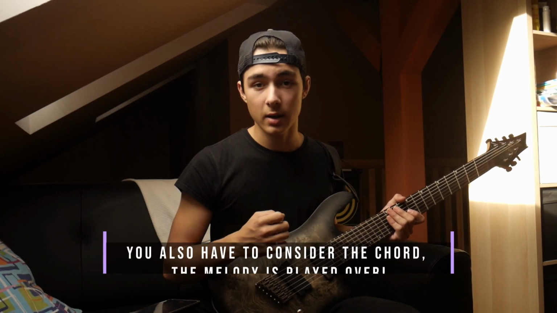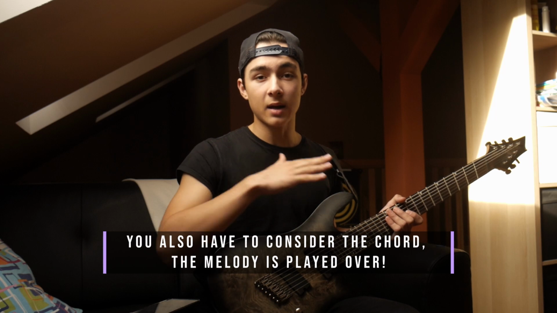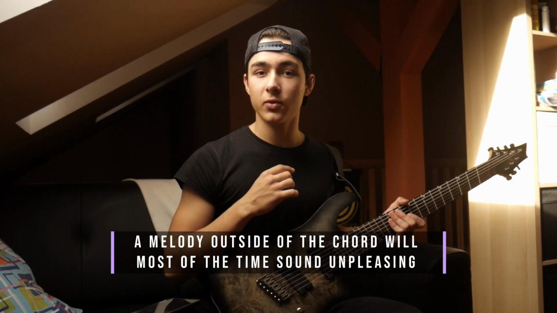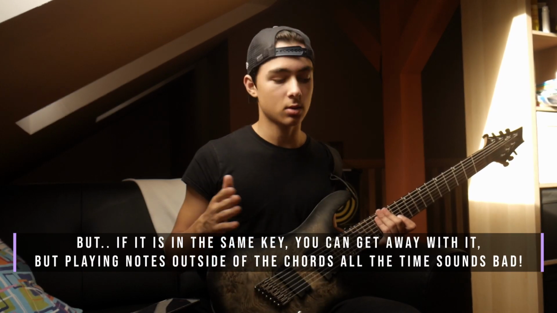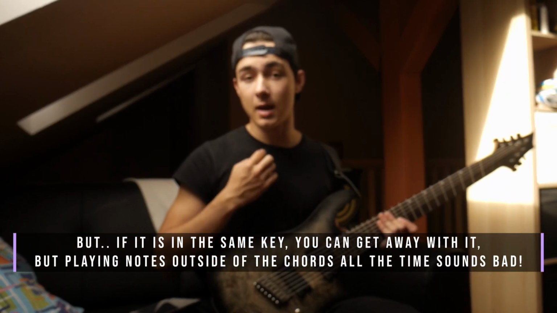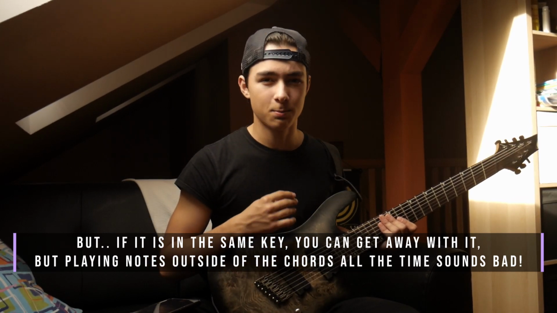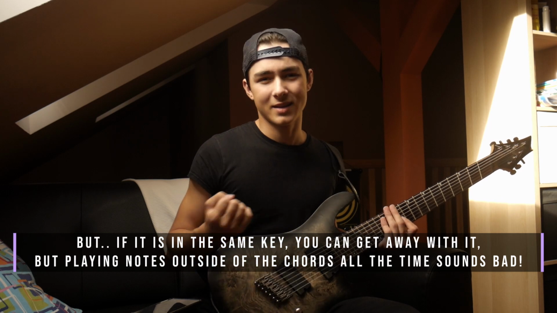But what you also have to consider is the background to the melody you're playing, and that's the chords. If you're playing a melody and it's in a weird position next to the chord, for example, you're playing an A minor chord and next to it is a B diminished melody, this just doesn't sound great, and you almost always want to completely throw this idea out. So let's listen to how it sounds.